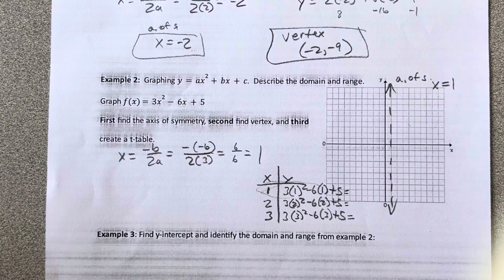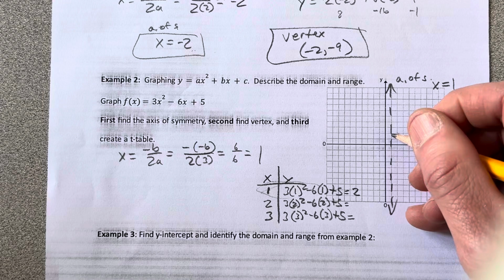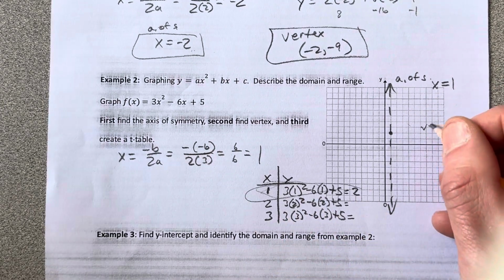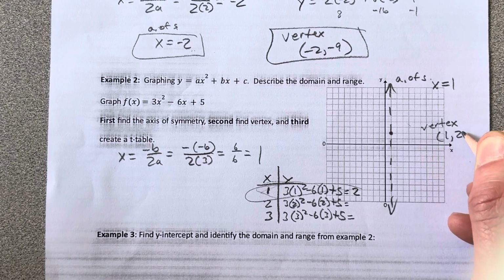And when we put the 1 in, it looks like we'll get 2 out. So that's our vertex, 1, 2. Yeah, that was our vertex right there. We'll go ahead and write it out because a lot of times they ask for it. So our vertex is 1, 2.